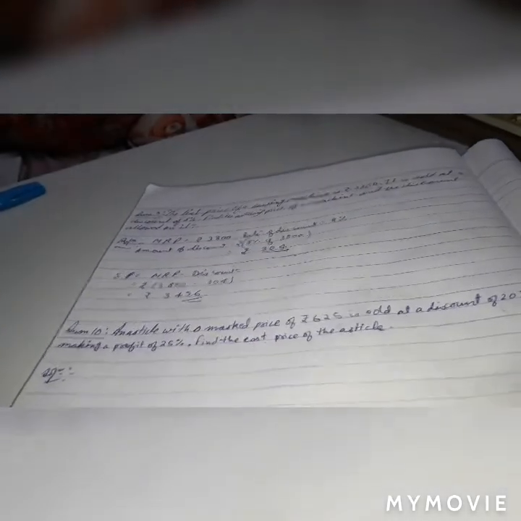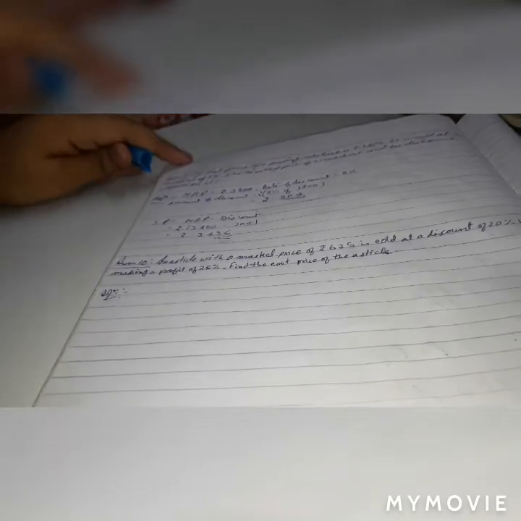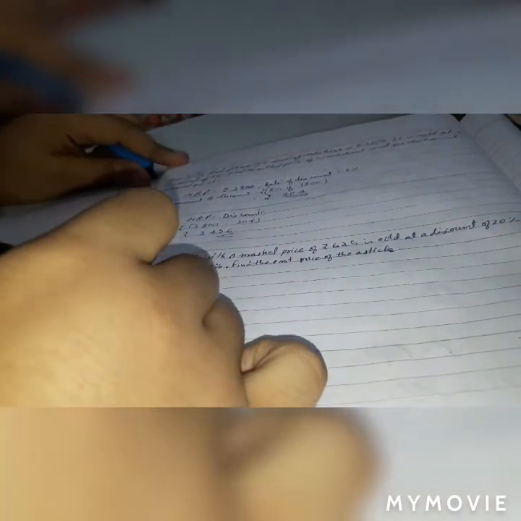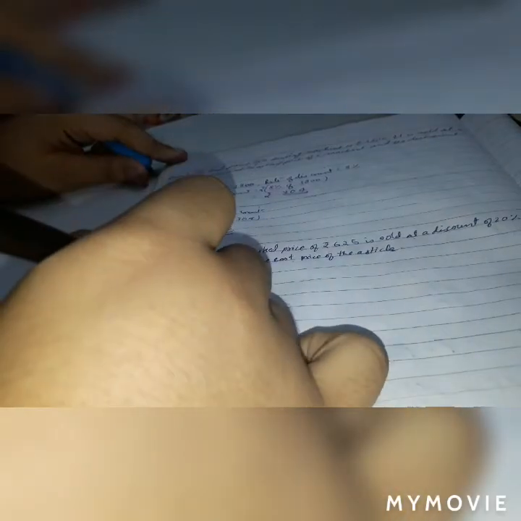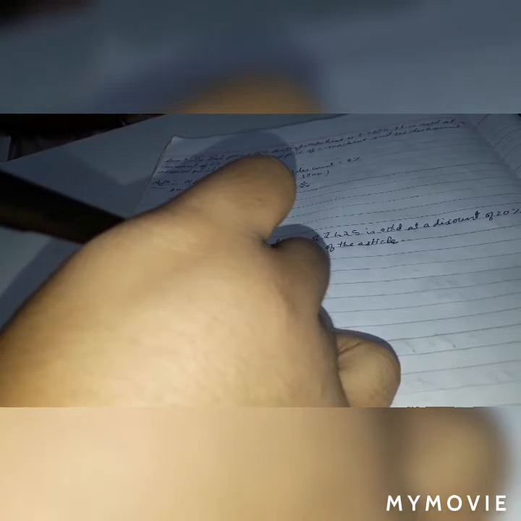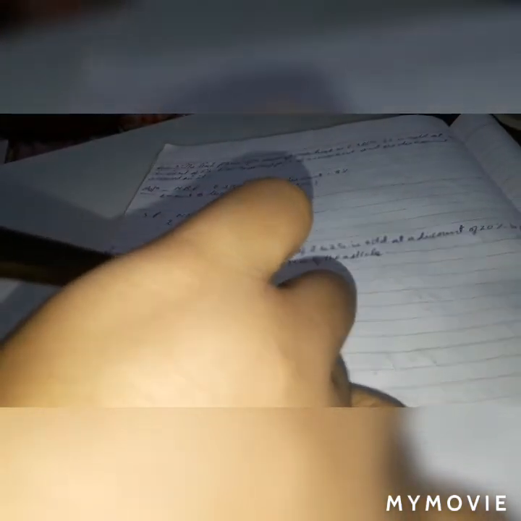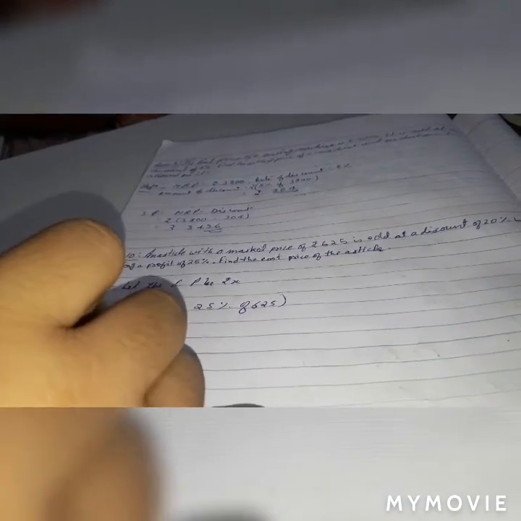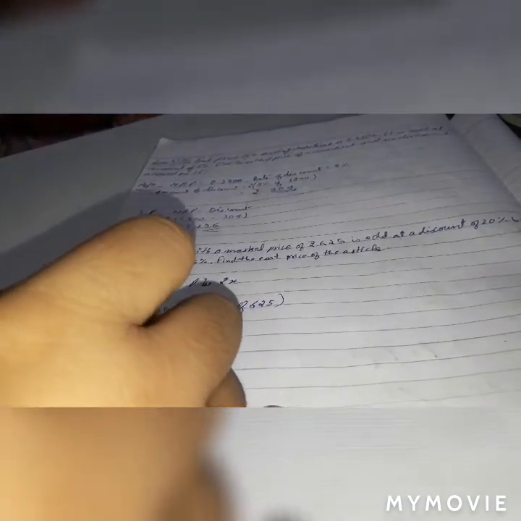Now, you see, this sum is based on assumption. We have to assume something in order to get the answer. So we will assume some XYZ. Let the cost price be rupees X. Okay. So selling price will be what? Selling price will be marked price minus discount. So 625 minus 25% of 625. So the answer is 500.